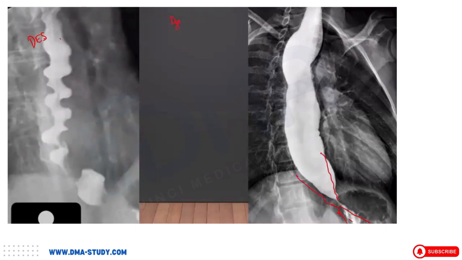Dysphagia for liquid. Did you write the text or did I erase it before you wrote? You finished writing, right? Diffuse esophageal spasm. So I can write achalasia cardia now, right? Yes or no? Yes. Is it okay? Okay, good.